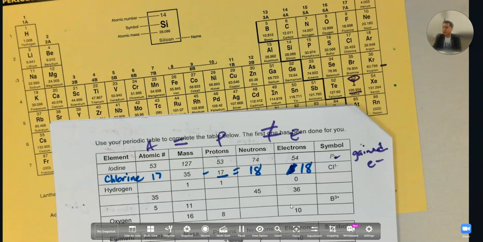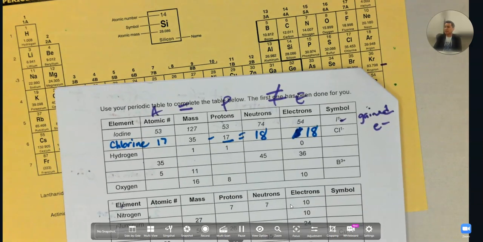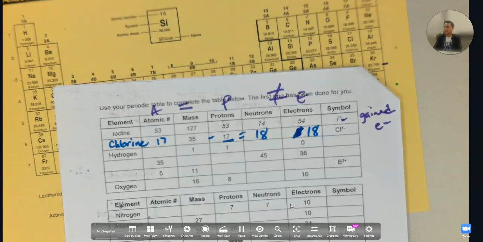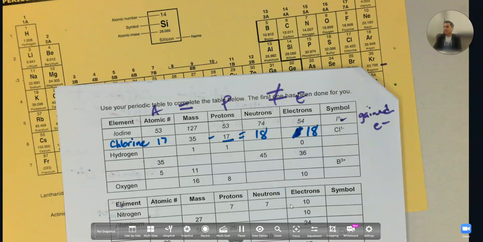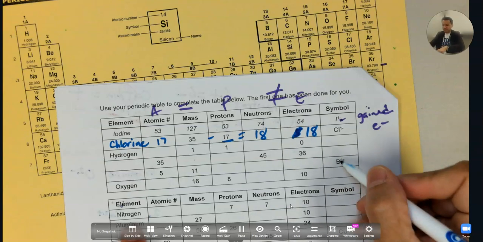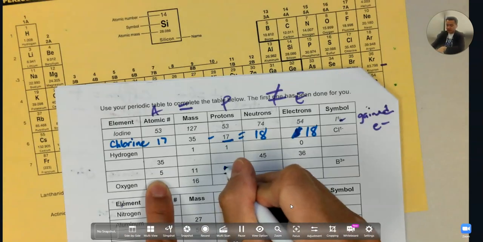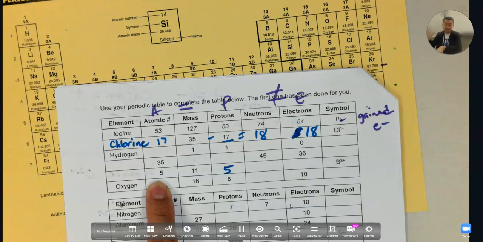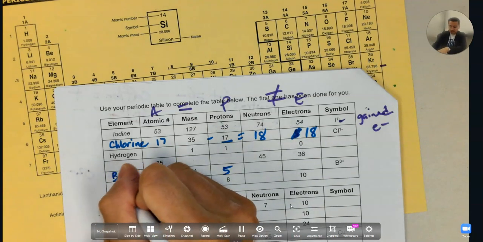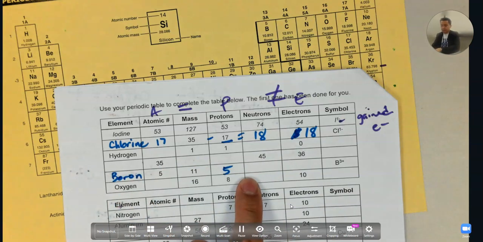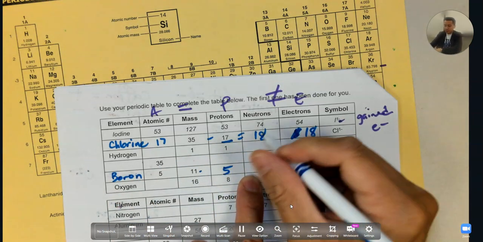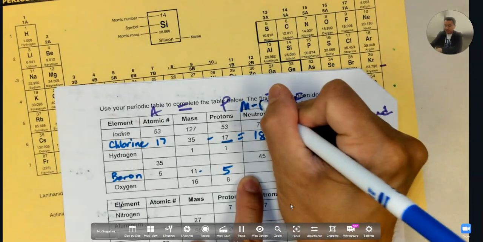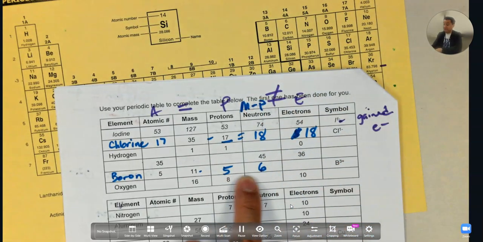Okay, pretty straightforward, pretty easy. I'll do one more. Let's do one that's positive. The boron one here, B3+. So B3+, atomic number is 5, so protons is 5. That cannot change. Atomic number always equals protons. So we know that element is boron. Neutrons, mass minus proton will give you neutrons. So that's 6. 11 minus 5 is 6.